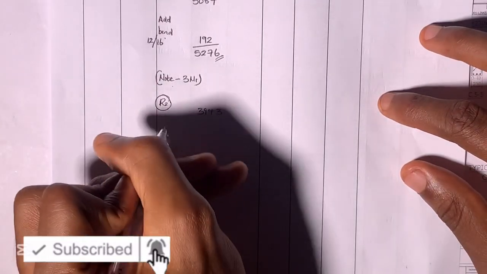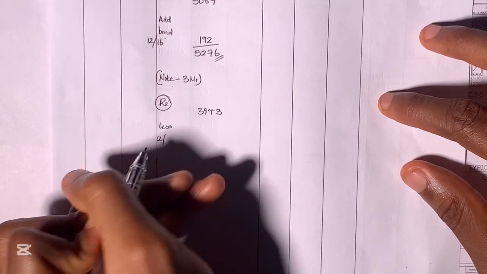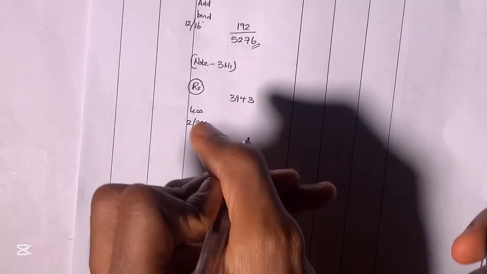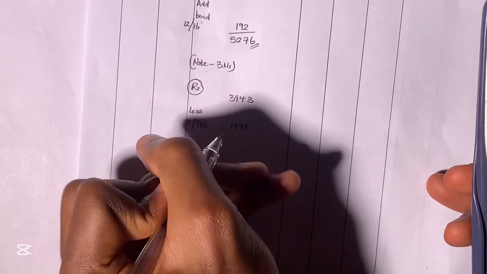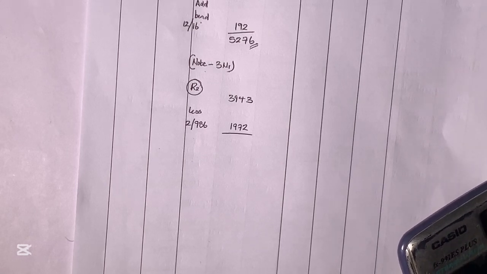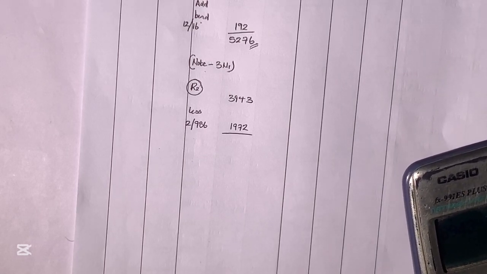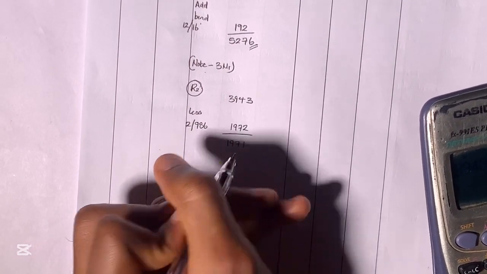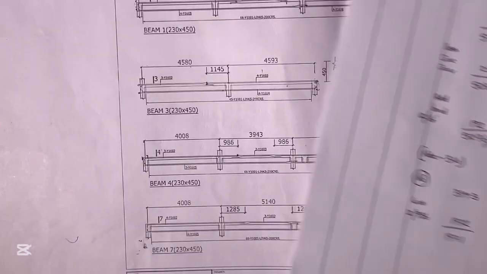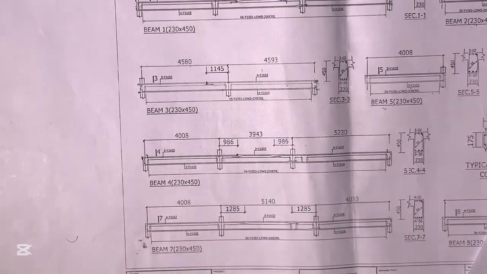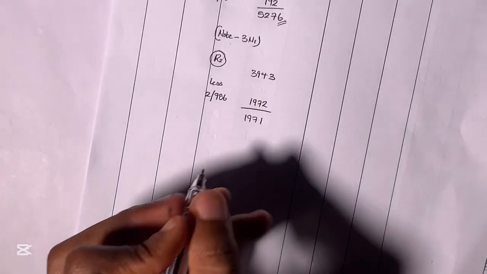3943 less 2 by 986, which is 1972. So 3943 minus 1972 is equal to 1971. So it means that 1971 is the length of this bar from this point down towards this point. We'll now add overlap, and we're assuming that our overlap is 650.